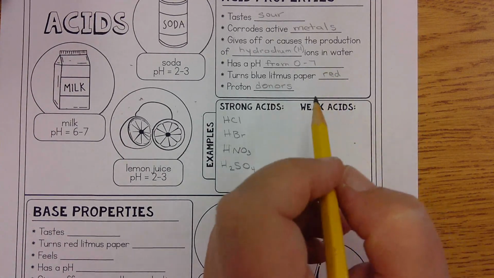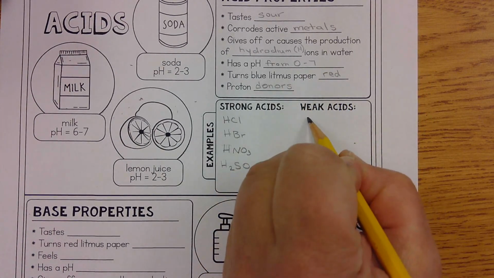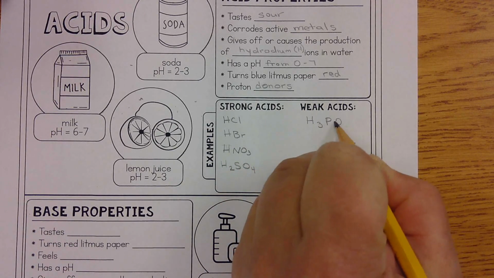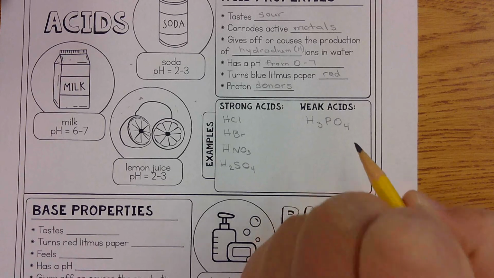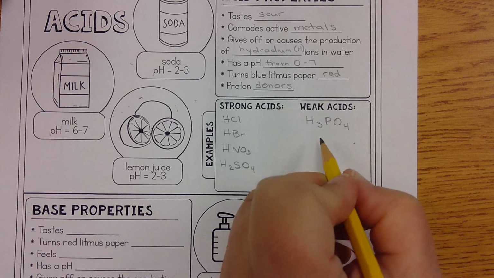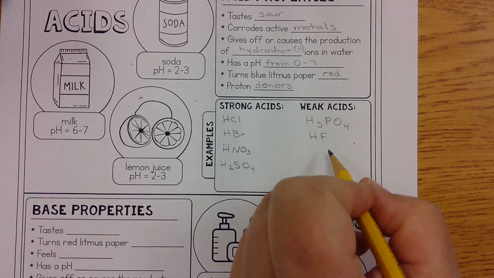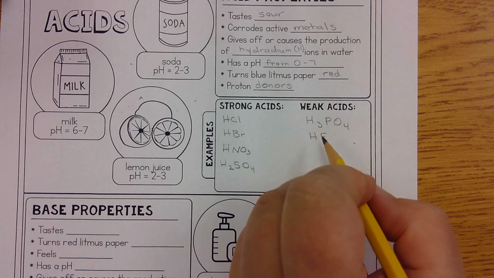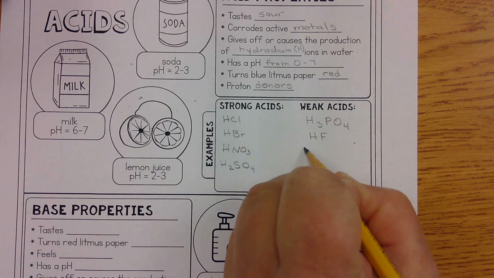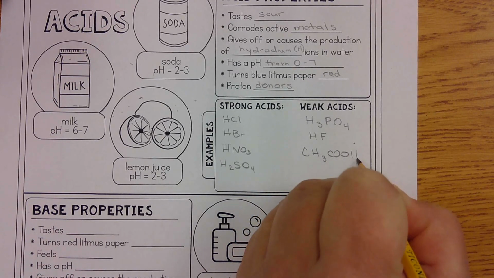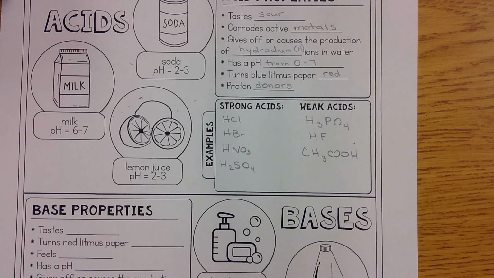Some examples of weak acid: H3PO4, which is phosphoric acid. That's the one that's found in sodas. HF, hydrofluoric acid. Acetic acid, that's vinegar. It's CH3COOH. Those are some examples of some weaker acids.